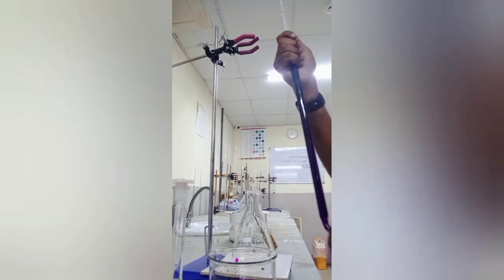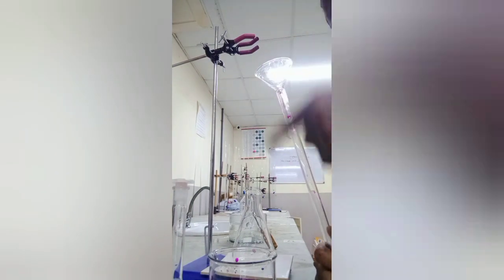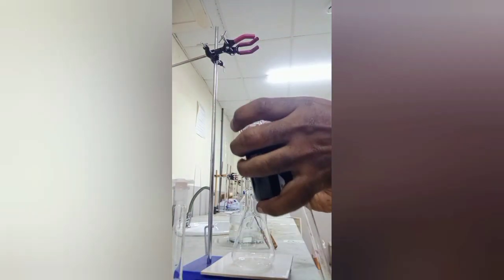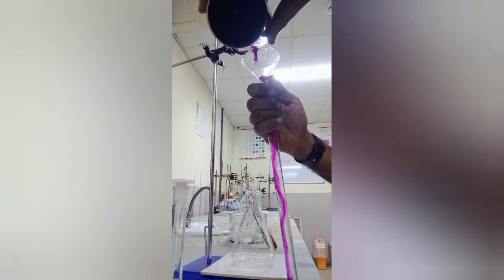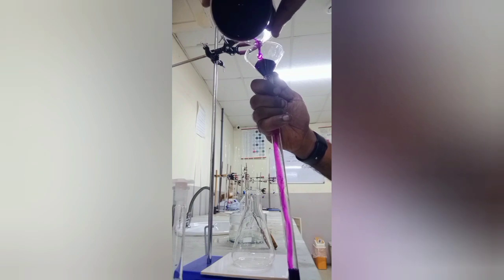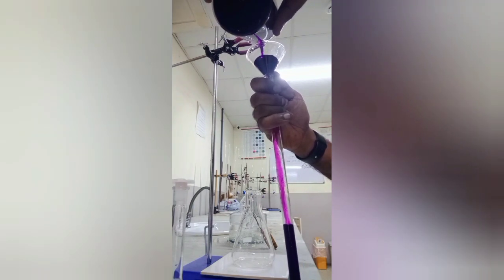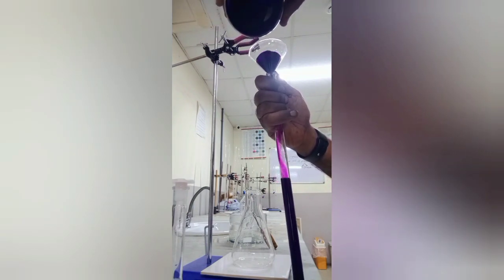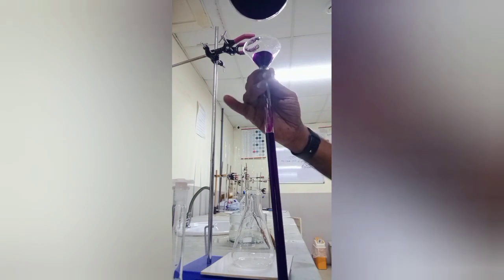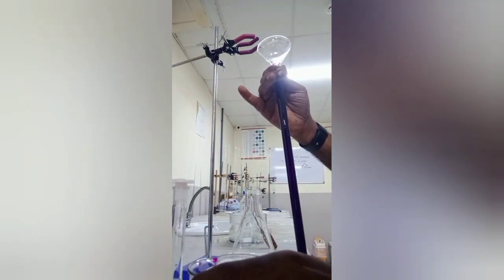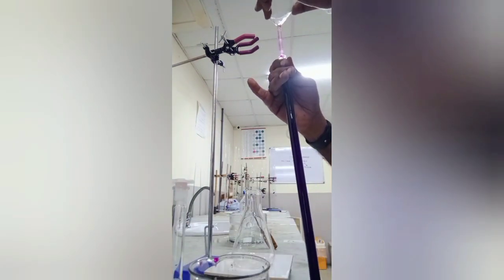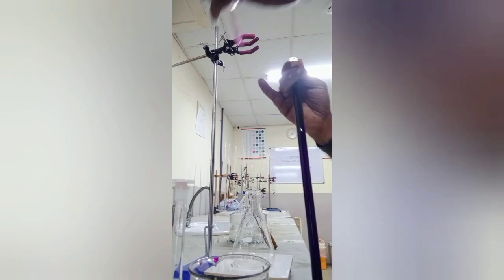Okay. For the adding method, use the funnel every time for adding the KMnO4 solution into the burette. Add slowly. Once you fill the burette, take the funnel out.